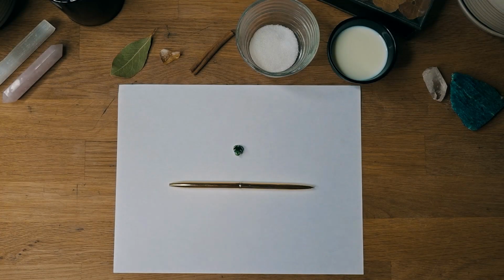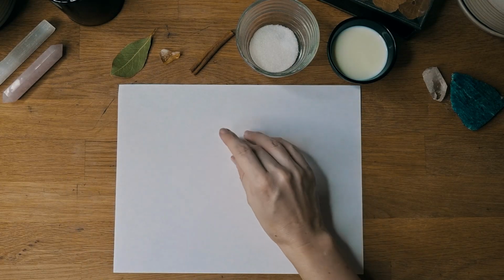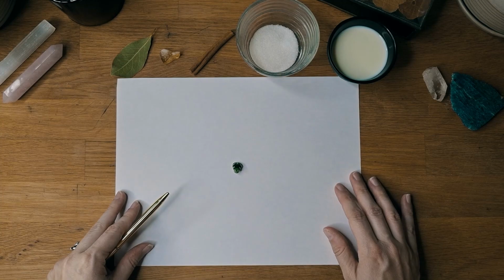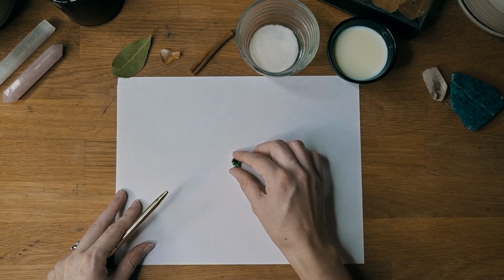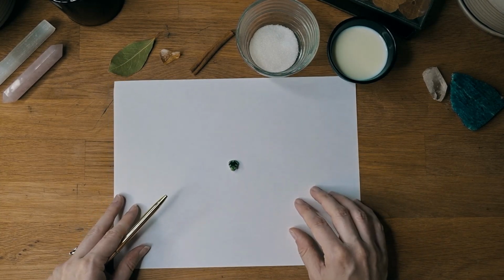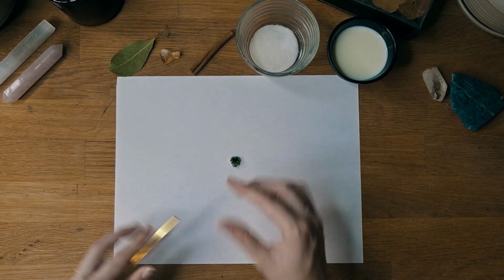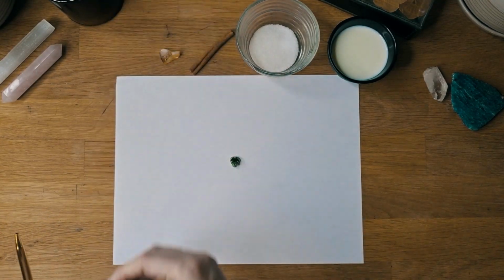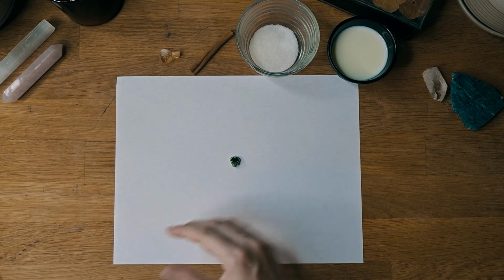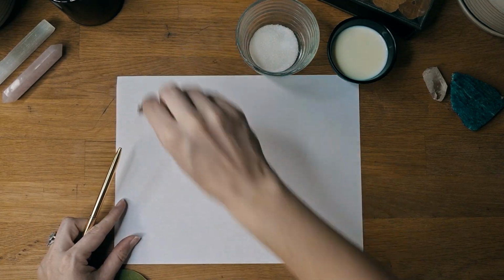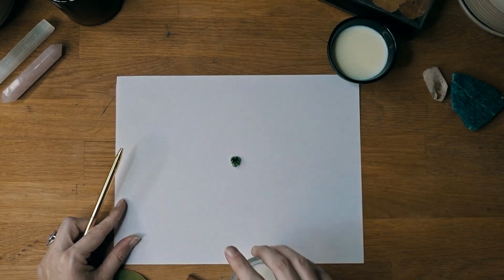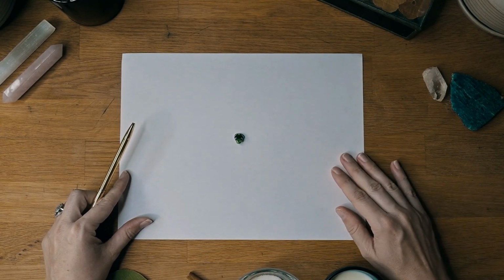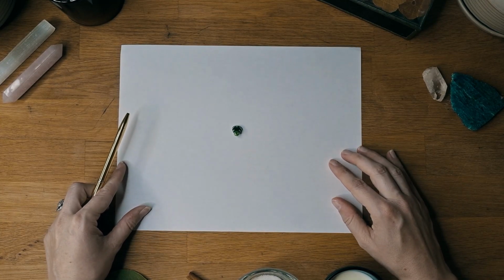So the first thing we want to do is take the item that you are charming and set it in the center of your piece of paper. I'm probably going to reorganize my layout here in a moment. We're going to do it now just so that this is a better setup for you and you can see everything on camera. But we want to center our little charm, the thing we're going to be enchanting, in the center of our paper. All right, so here we go. Right in the center.